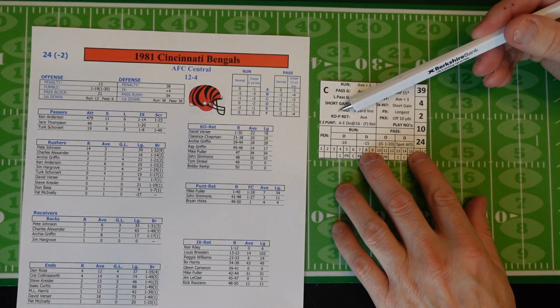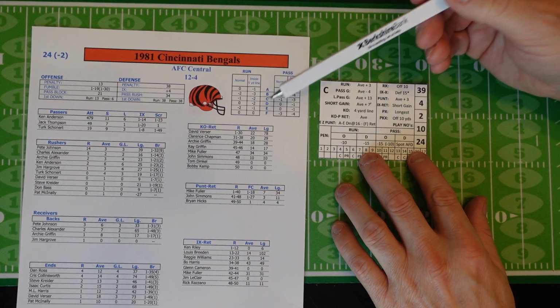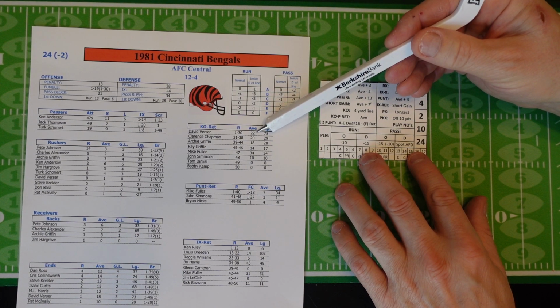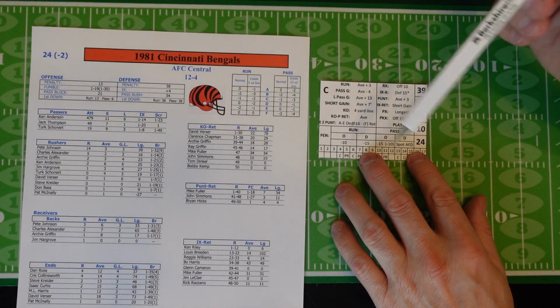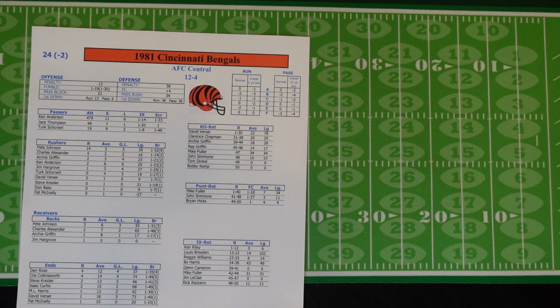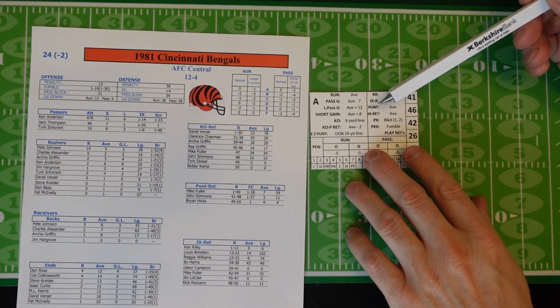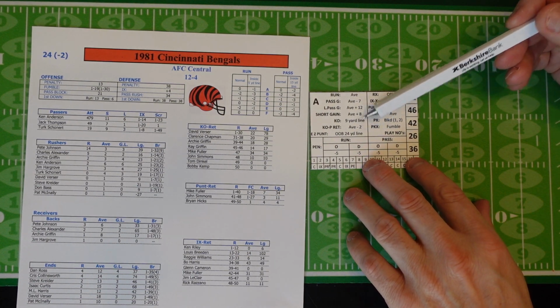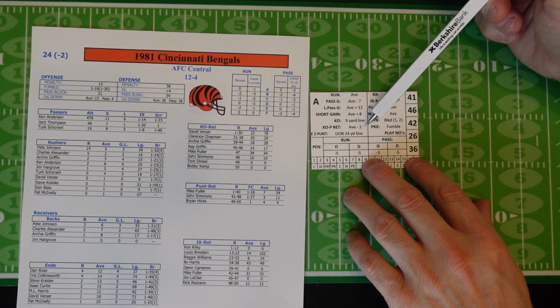Now let's see how long the return is going to be. So we use this for kickoff and punts. It says average. So his average is 22. So he fields it at the goal line, returns it 22 yards to the 22-yard line. There's no penalty or fumble. And it's 1st and 10 Cincinnati at the 22. Let's just say he flipped this card on the return. So it's an average -2. So that would be 22 minus 2 is 20.